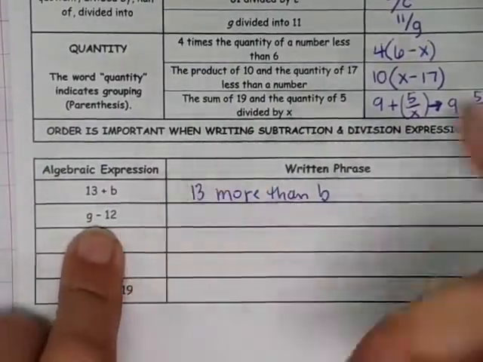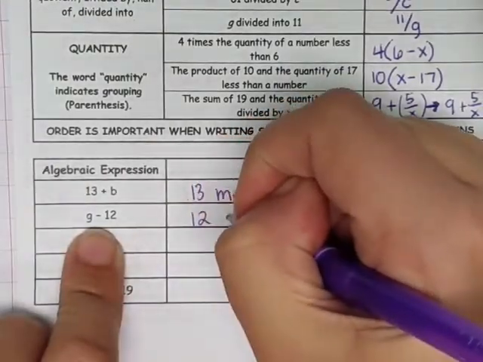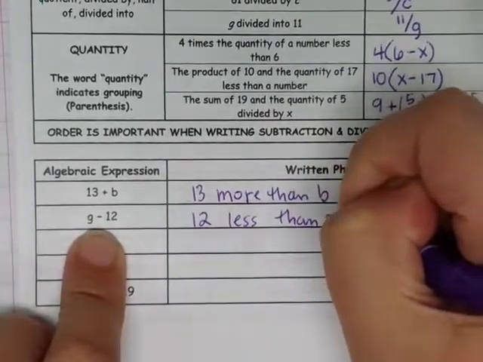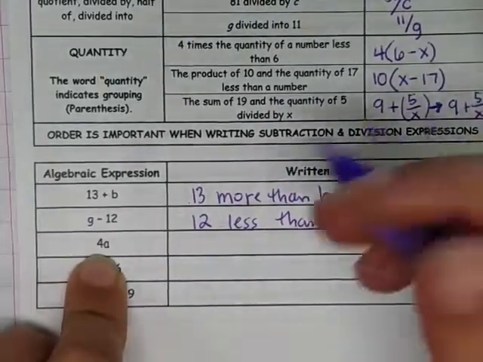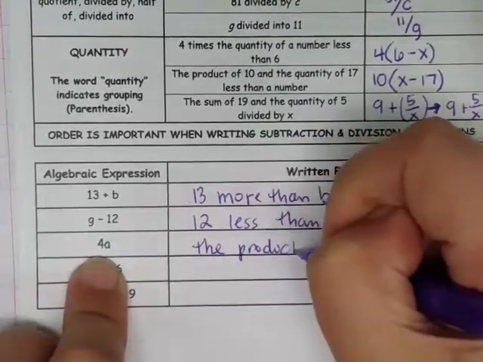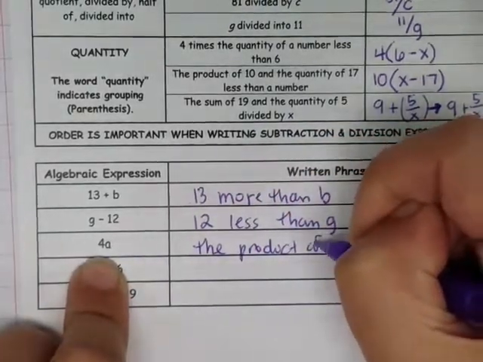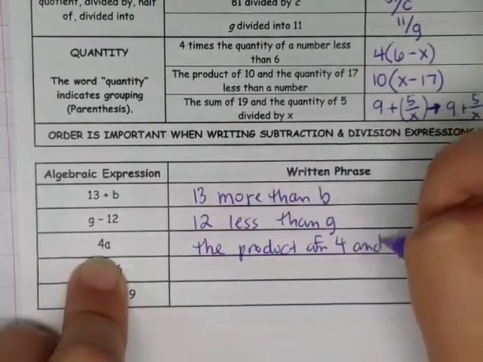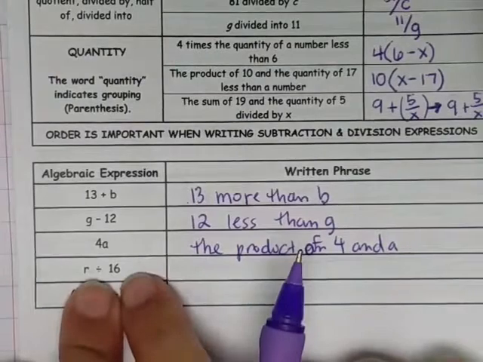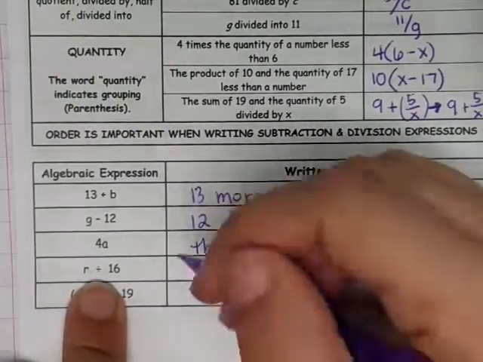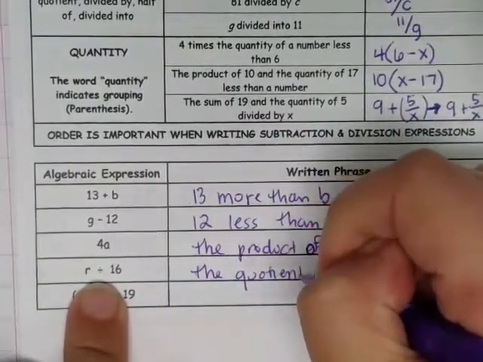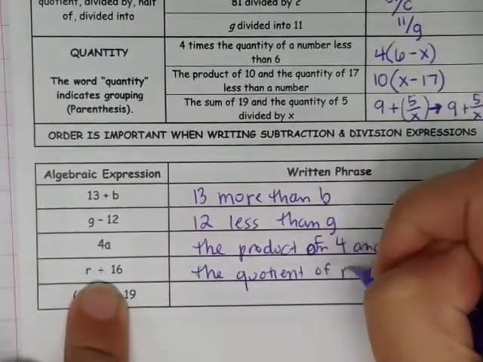This one, I'm going to say 12 less than g. This one, I'm going to say the product of 4 and a. This one, I'm going to say the quotient of r and 16.